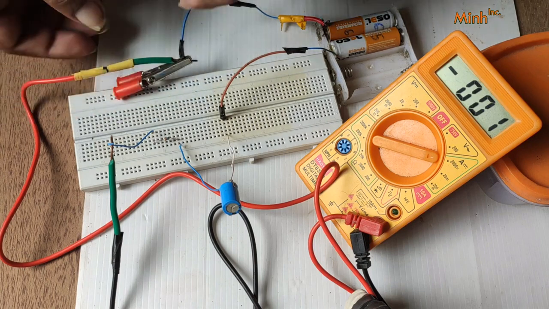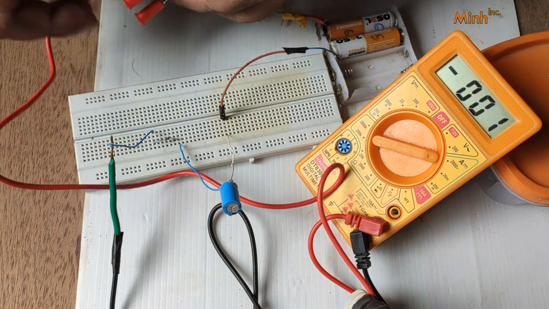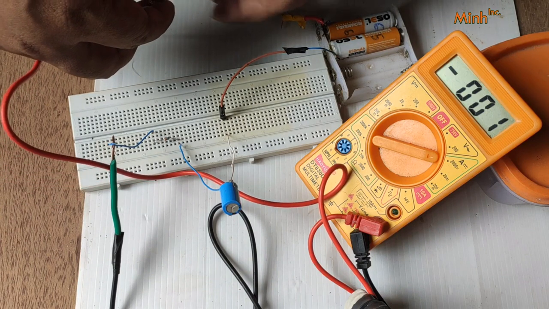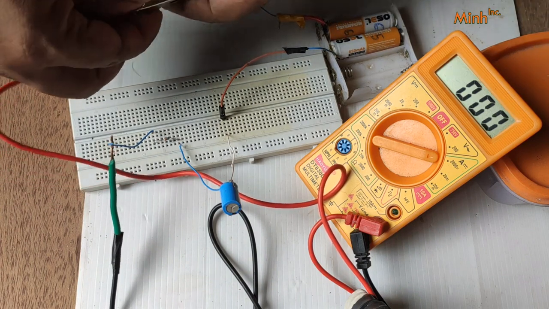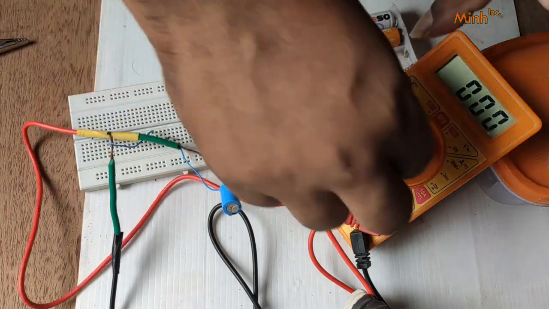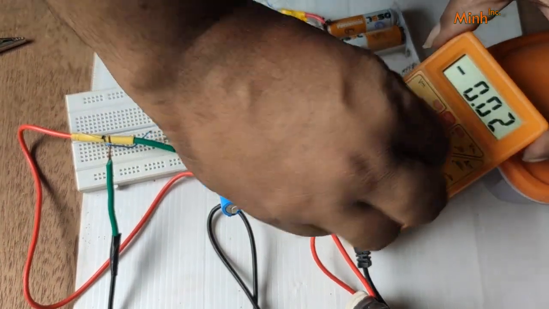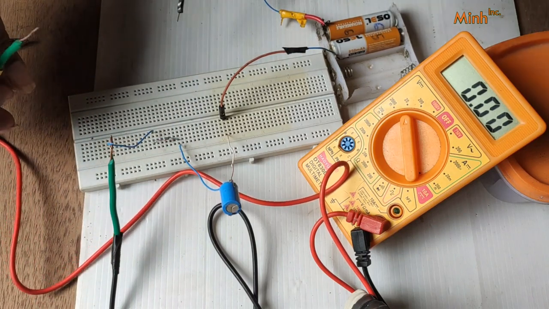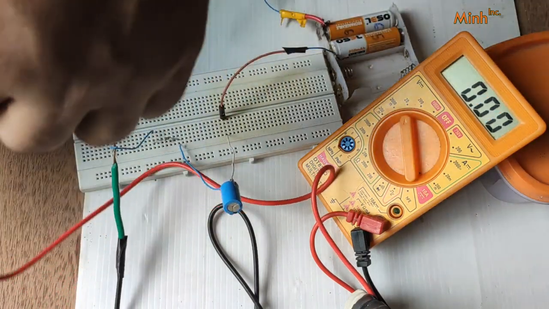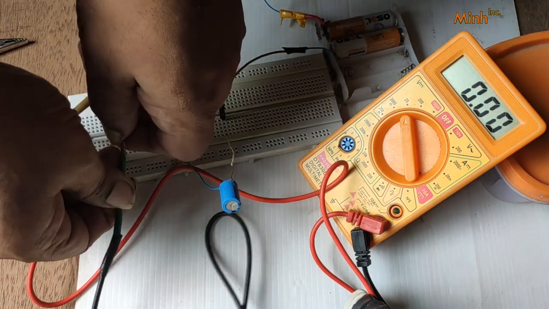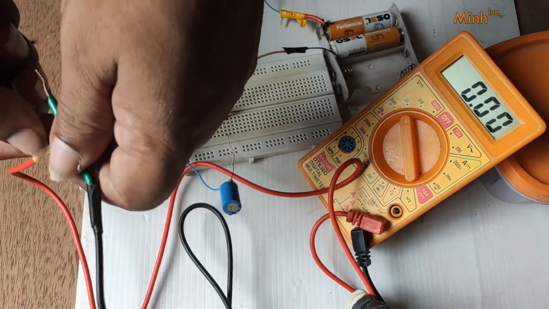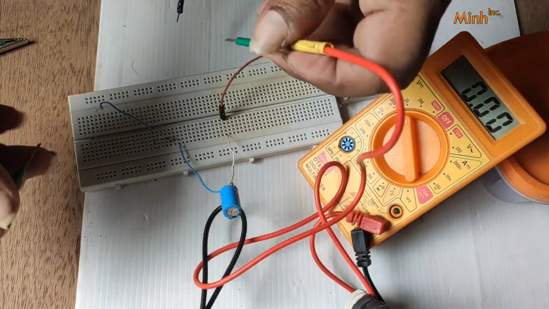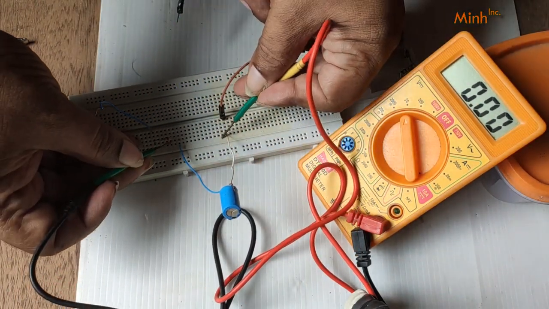So we'll disconnect it, and we'll measure the voltage across. Okay, so it is flipping, so I think we are done. We'll measure the voltage across the capacitor to see if it is really charged. White is positive and blue is negative.